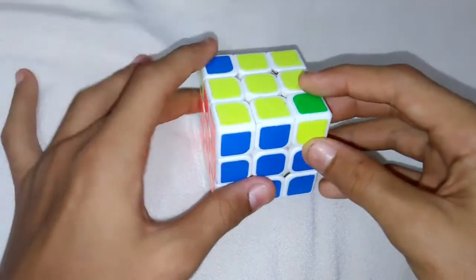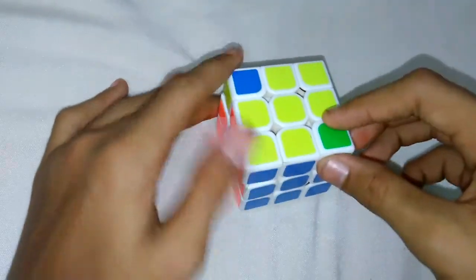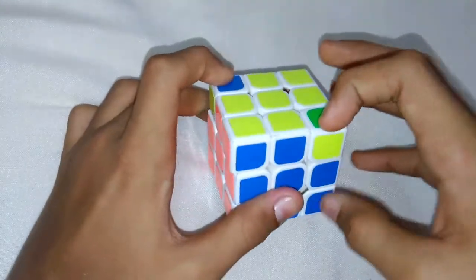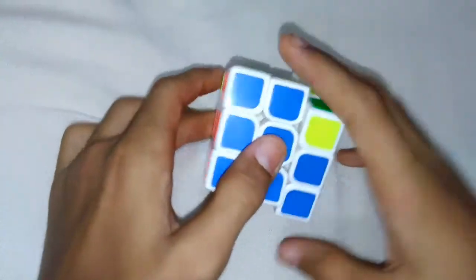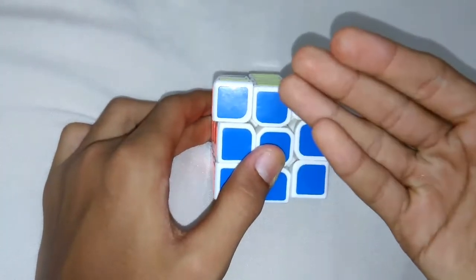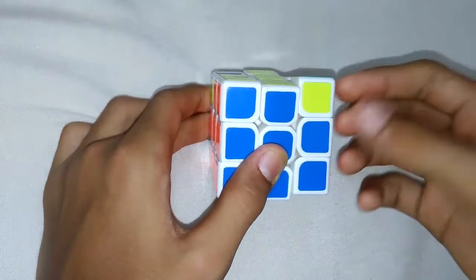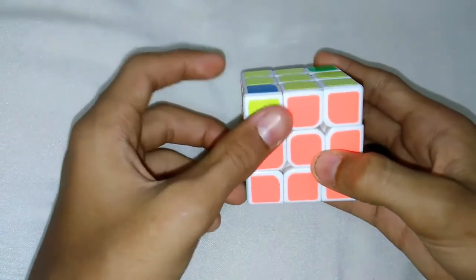Here there are two diagonal corners oriented, and the two diagonals are not. So here it is, I like to call it the diagonal case. So the diagonally opposite corners are not oriented. So you catch it like this. When you catch it like this, the yellow piece will face you from the right side, and if you turn it, there will be one on the left side.